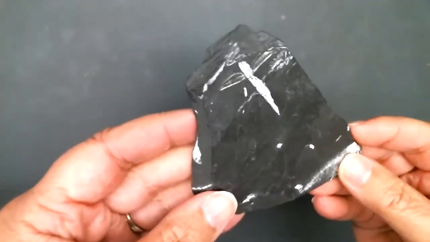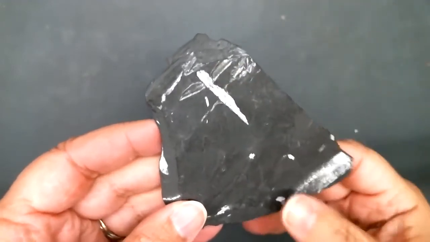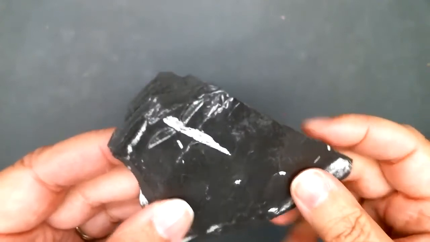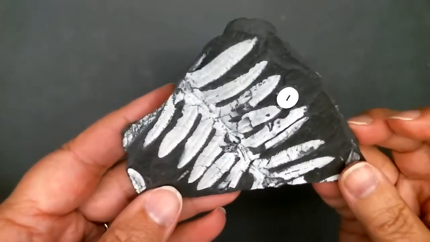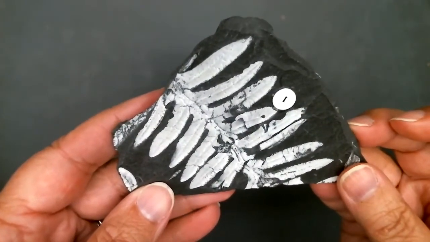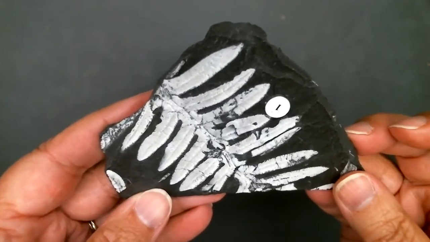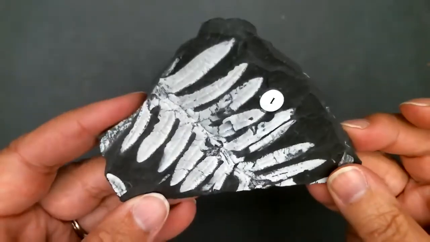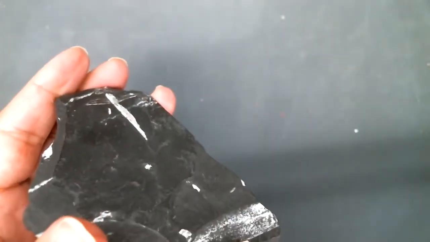On the back, there's some more individual leaves. There's a wider one here as well. But the large part of the fossil is on the front. So the front has the largest fossil on it. So once again, this is a fern fossil in shale.